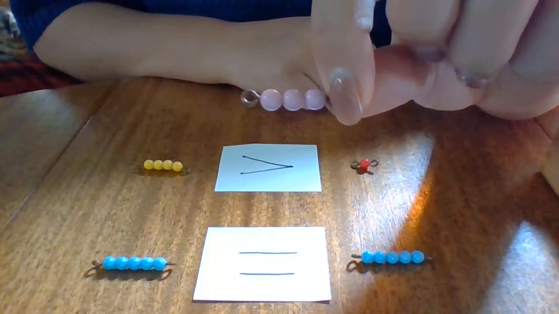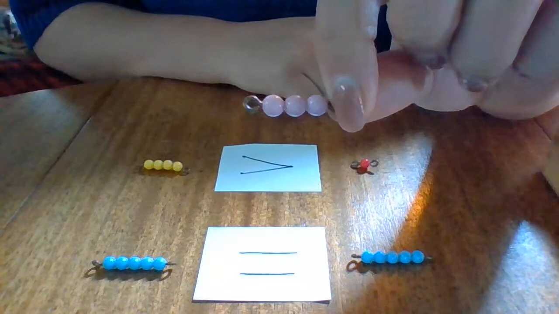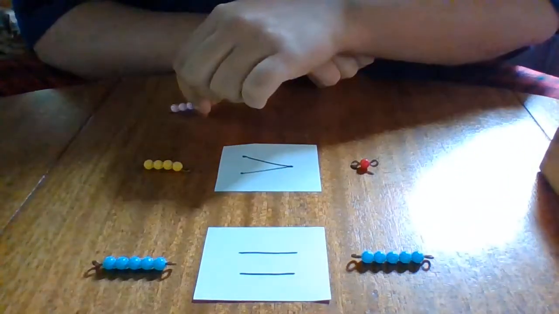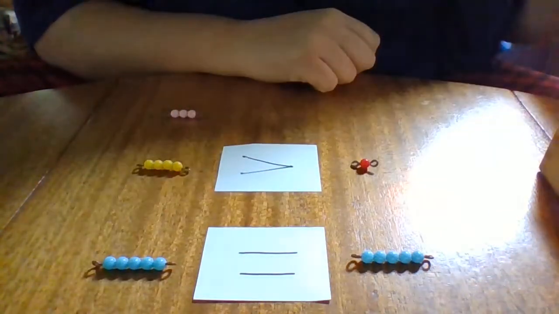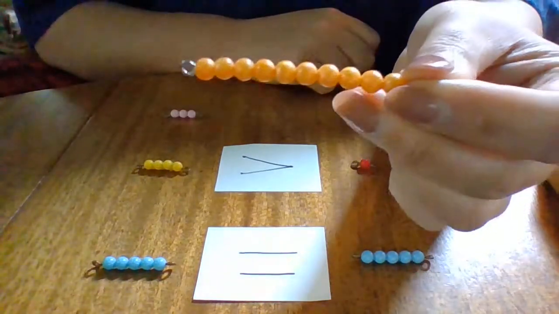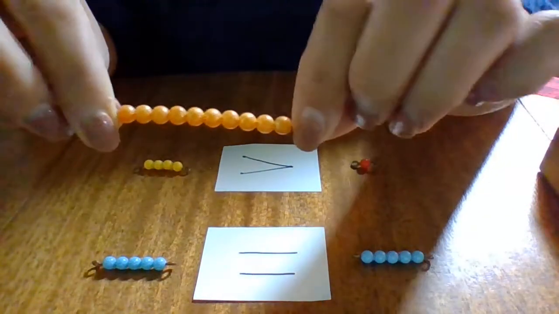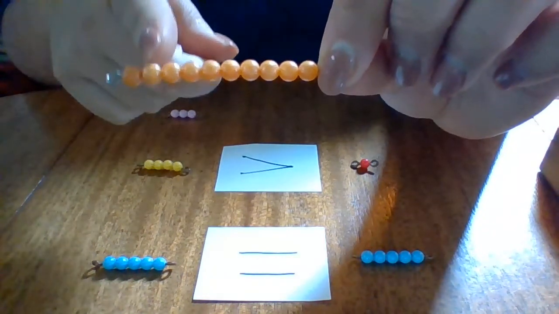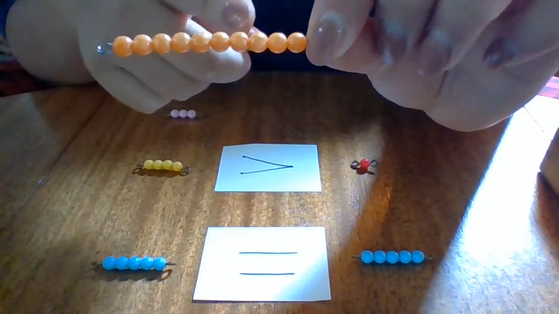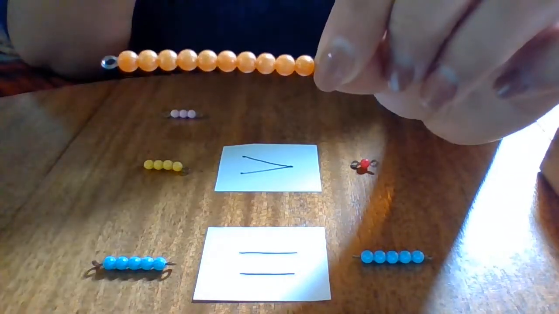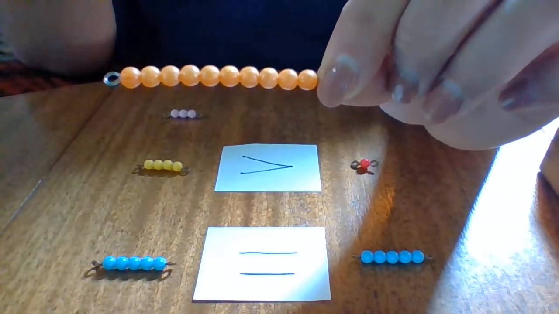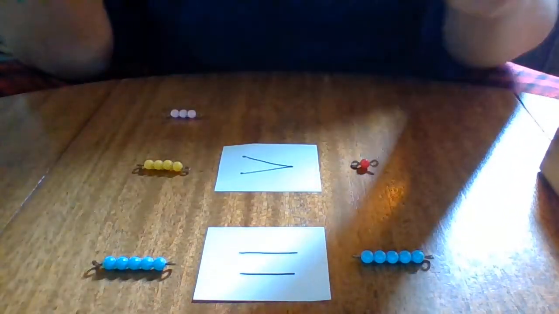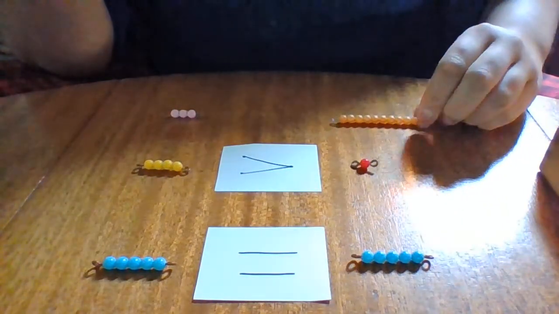How many beads do you see? 3. Now, our golden bar. How many are on our golden 10 bars? 10. That's why they call them 10 bars. There's 10 beads.